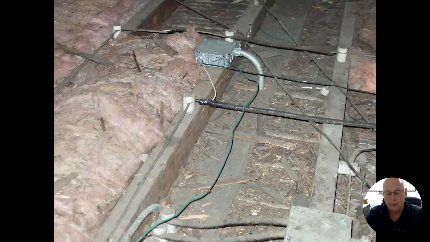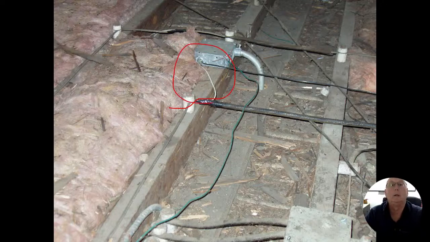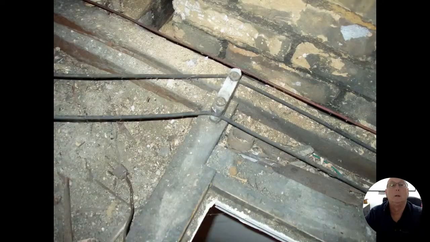Here's a close-up of it. And this is the area that I was talking about right here. So that opening is 3 inches apart, and that's where they need to be.